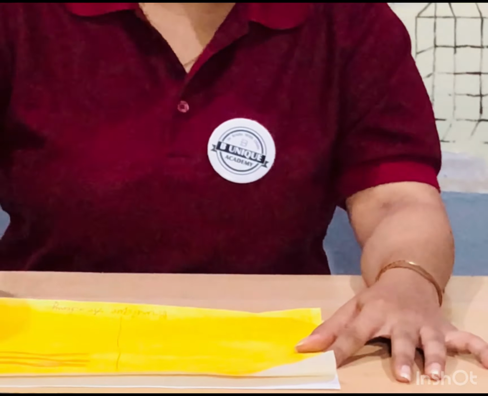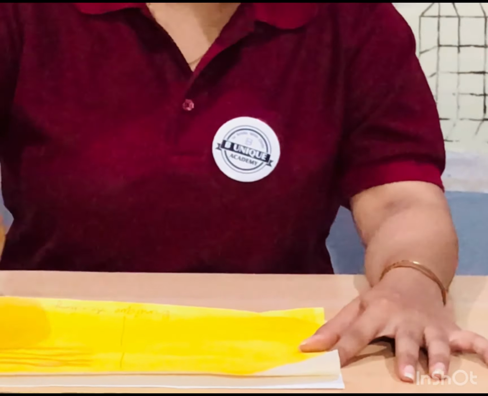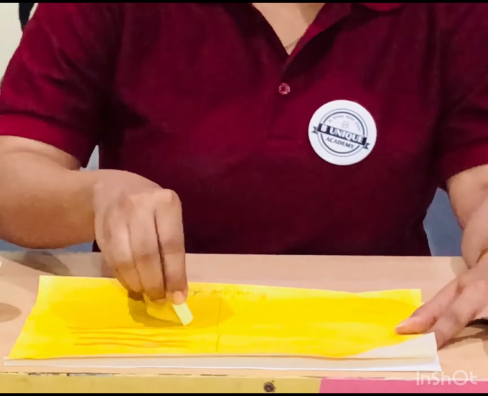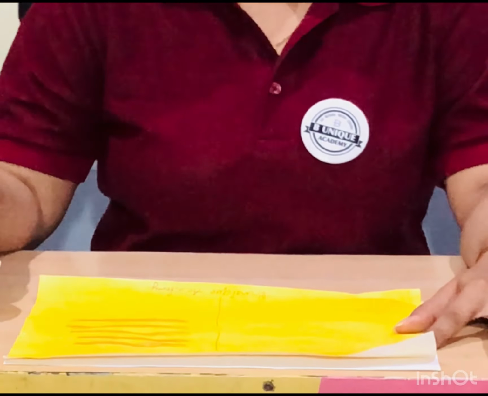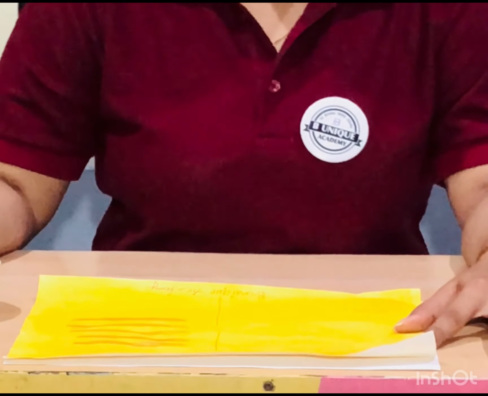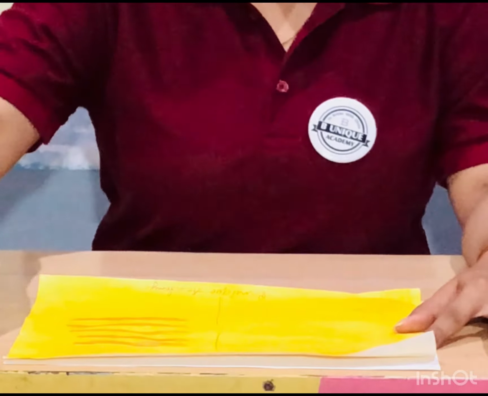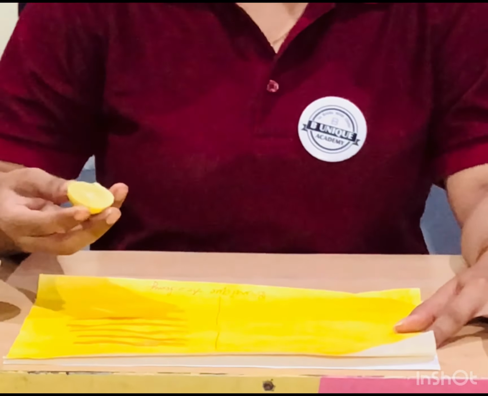More basic, more deep red color. It will give red strips. Visible? Yes. Same time, I am taking a lemon. We all know lemons are acidic.